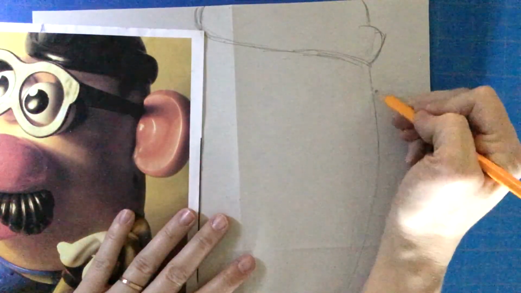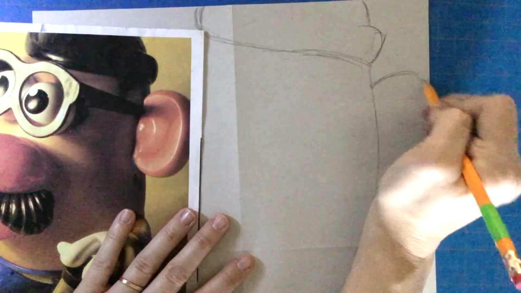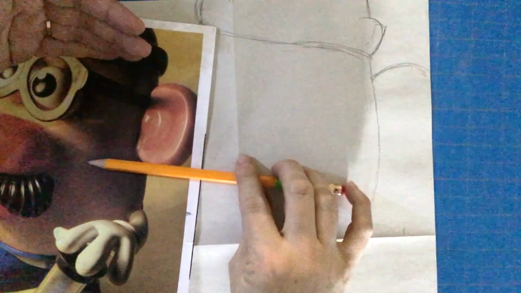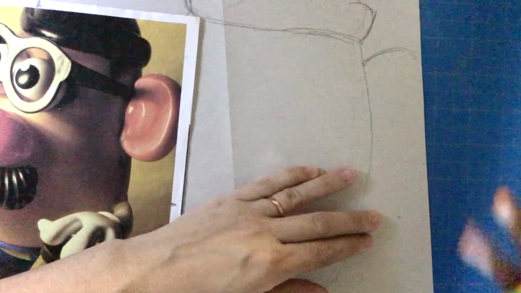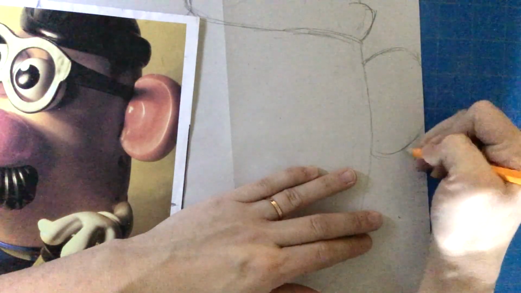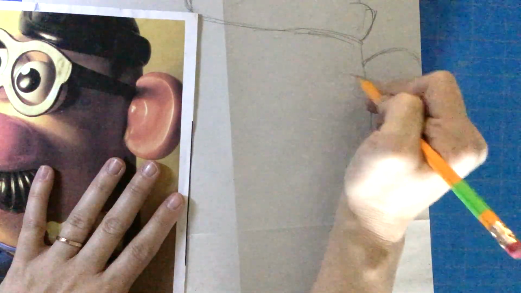Then I come down a little bit. For the ear, I see it coming out and over to the side. Then I can look and see about how far down on Mr. Potato Head the ear goes. Looking at this, it's about halfway down, so the bottom of the ear would be somewhere in here. It's a pretty big ear, so I'm just roughing that into place. Then the glasses I see coming from here, they come up.